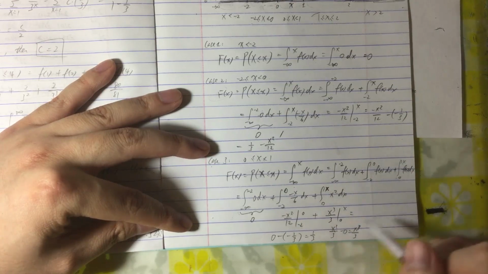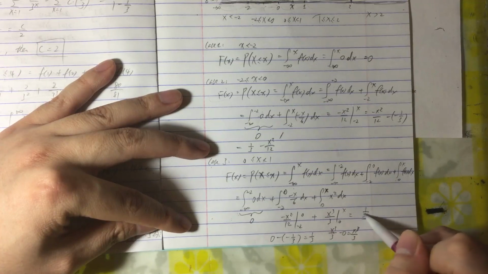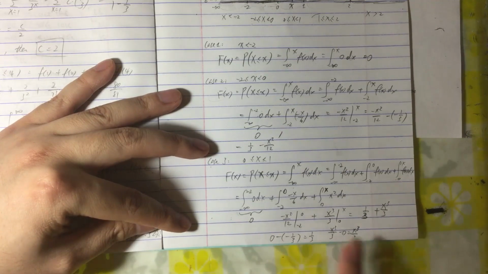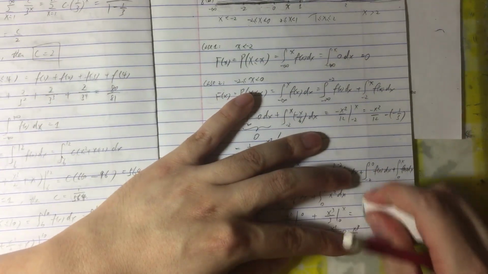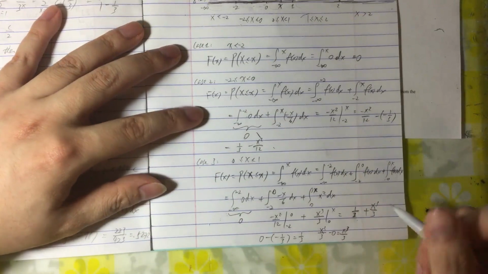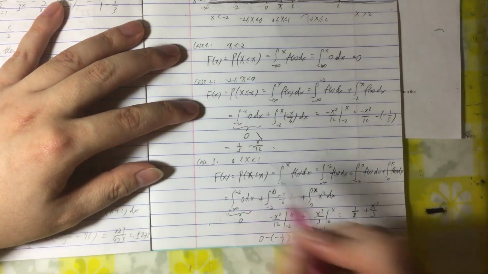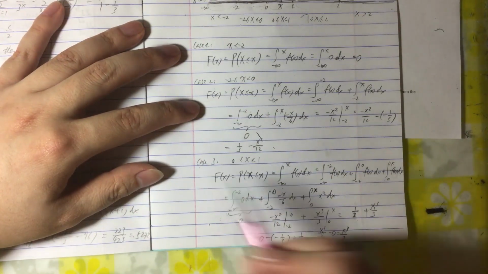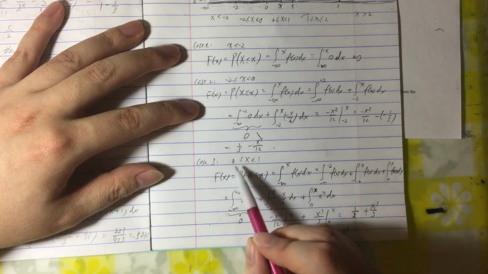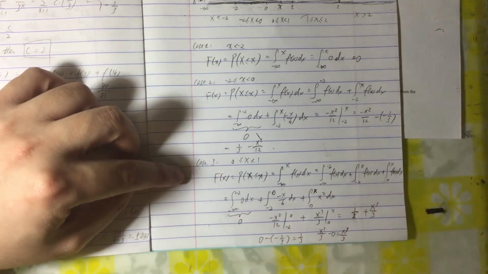So together, I have 0 plus 1/3 plus x cubed over 3, which is 1/3 plus x cubed over 3. That means if x is between 0 and 1, the CDF F of x is 1/3 plus x cubed over 3. That's the CDF if x is between 0 and 1. Now case 4.